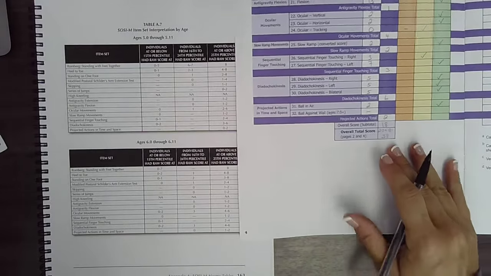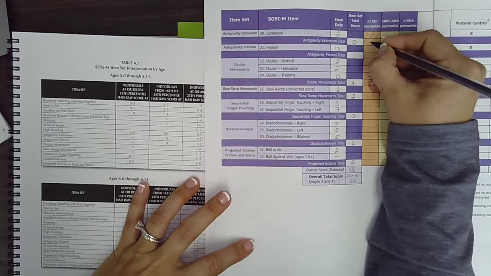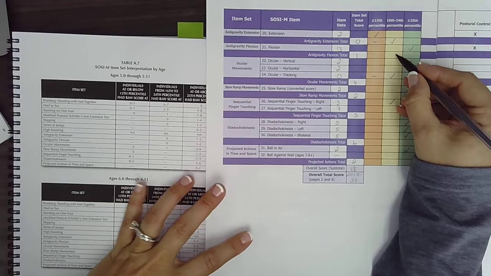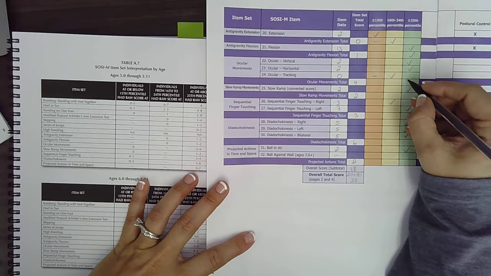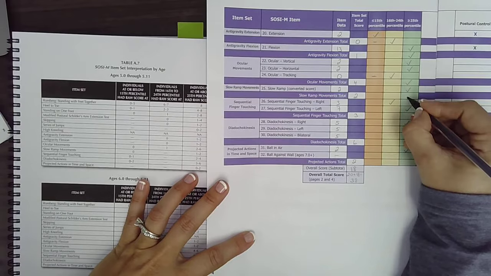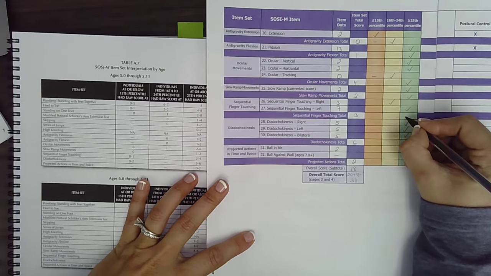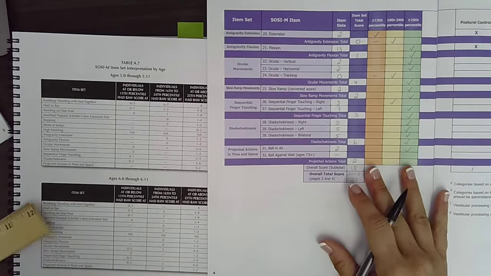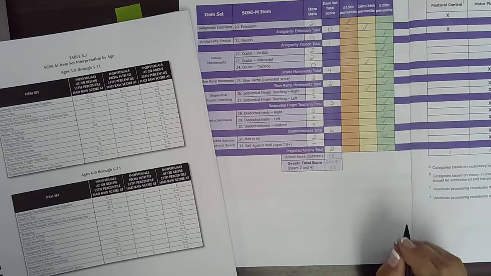Now I'm just going to go through and add in the rest. Again, for extension, there was no way to get into the red. It fell in the yellow. For flexion, he fell into the green. For ocular, he fell into the green. Slow ramp was green, and ditto. And sequential finger touching was green. Okay? So we have that information now. Oh, and for projected actions, he was also in the green.